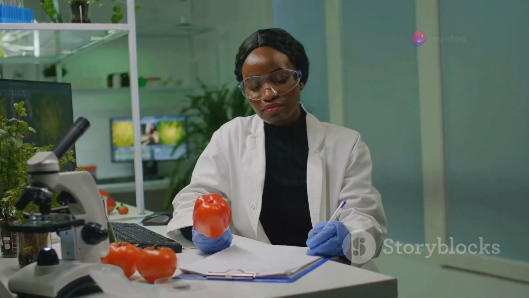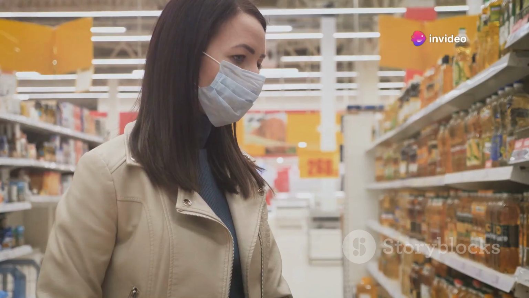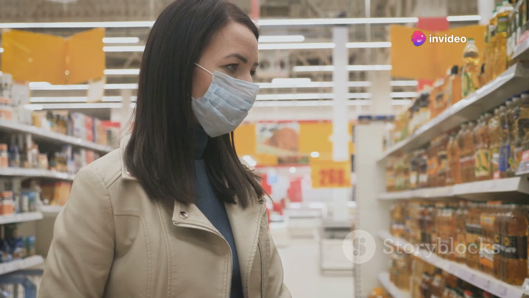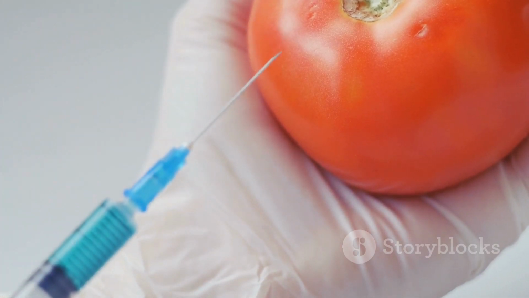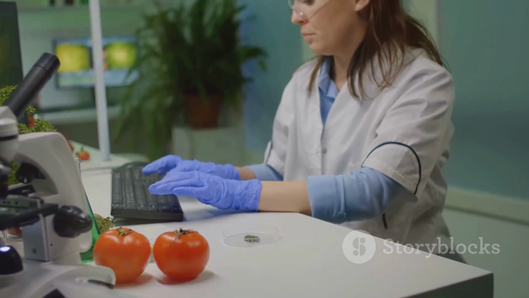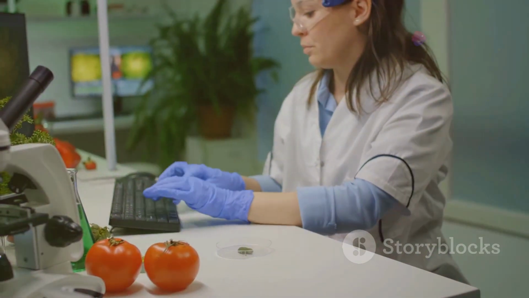Section 7. Risks of GMOs, Health Concerns. Health concerns are another major issue associated with GMOs. Some worry that consuming GMO foods could have negative effects on health. Concerns include allergies, toxicity, and long-term health effects.